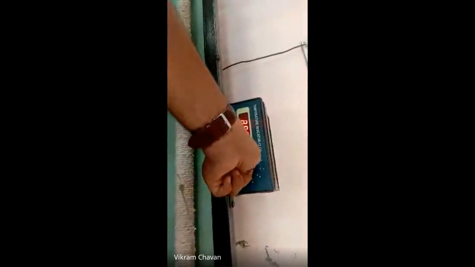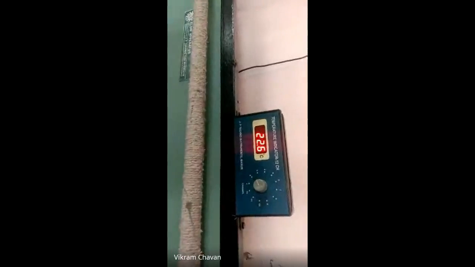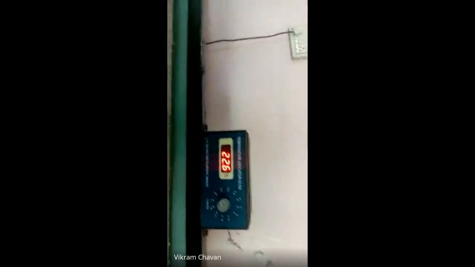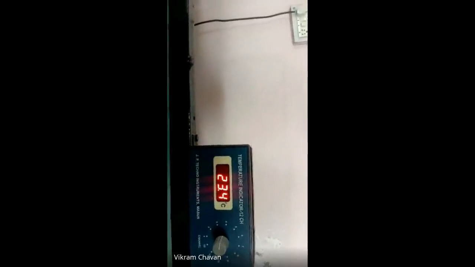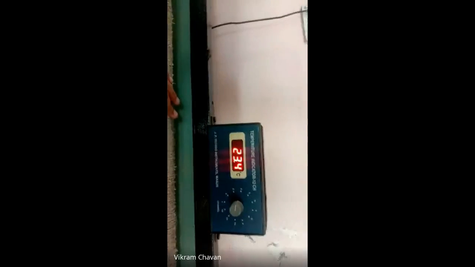Then T3. T3 is the cold water inlet temperature, and it is equal to 22.6. Then T4, in case of a parallel flow arrangement, we have to consider the reading for T4. Now T4 is 23.4. T4 is the cold fluid outlet temperature.